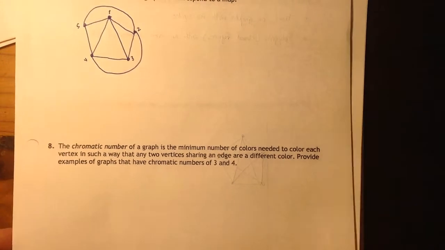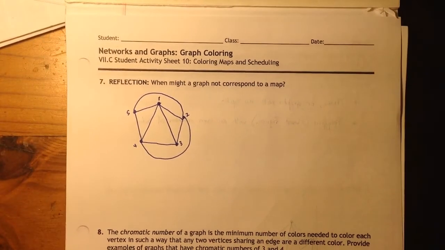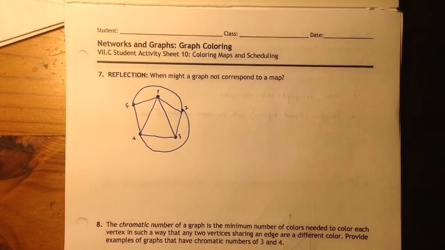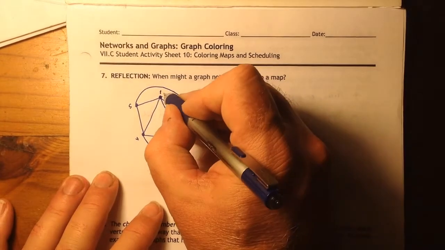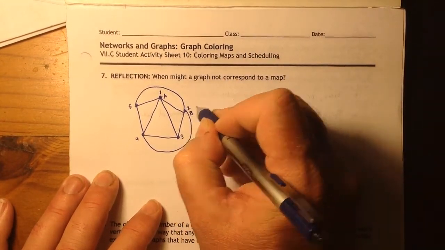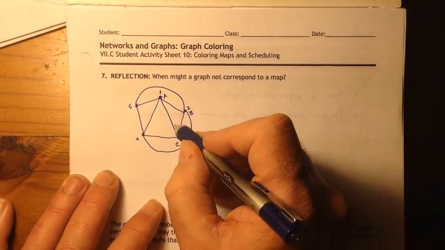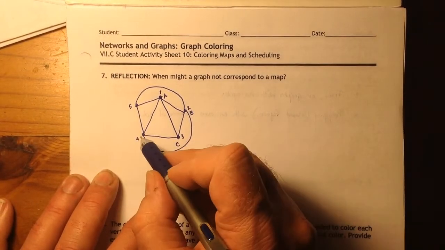So that leads us to number 7. Number 7 says, when might a graph not correspond to a map? And if anybody came up with this, I'll be very, very impressed. But right now I have this situation. This would need 4 colors, right? I could start with 1 and say this needs color A, and that has to be different. Region 2 needs color B, and color C here for 3, because that makes a triangle. They all have to be different, all right?